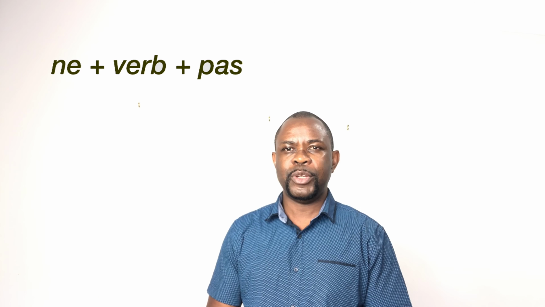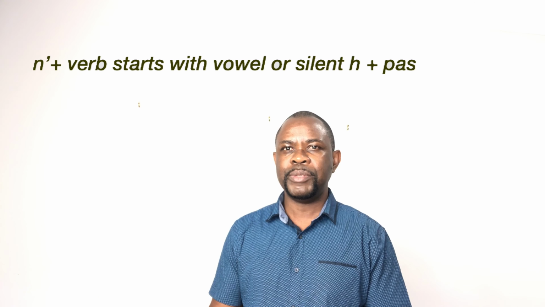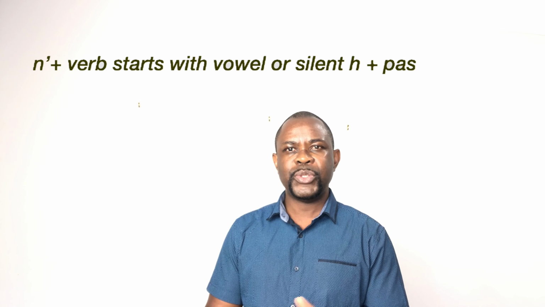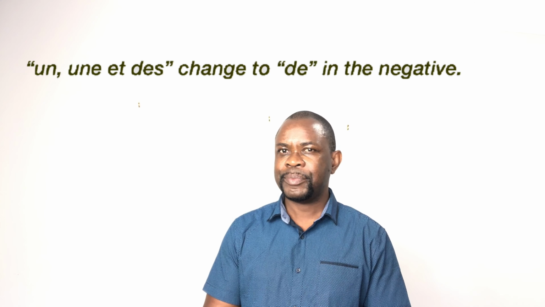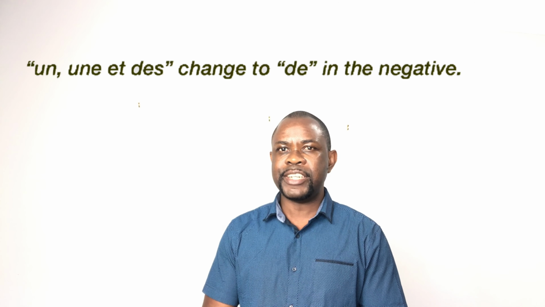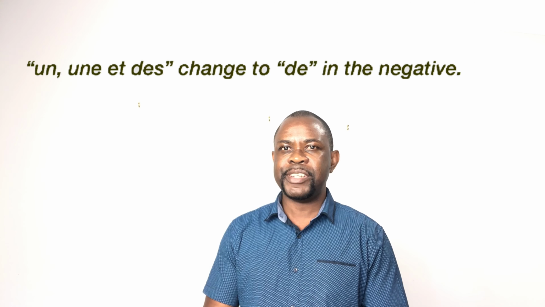Ne before the verb, pas after the verb. If the verb starts with a vowel, do not use the full ne, use n apostrophe instead. If you're using verbs other than être and you have an indefinite article, change that indefinite article to de. That's the rule. This brings us to the end of today's lesson.